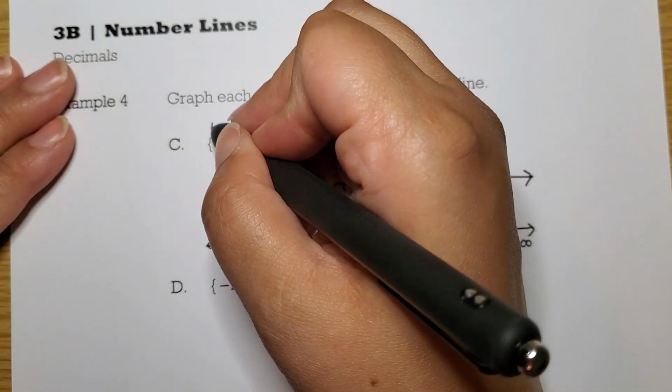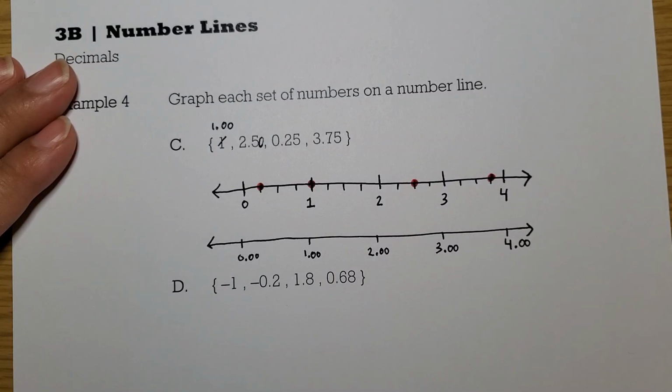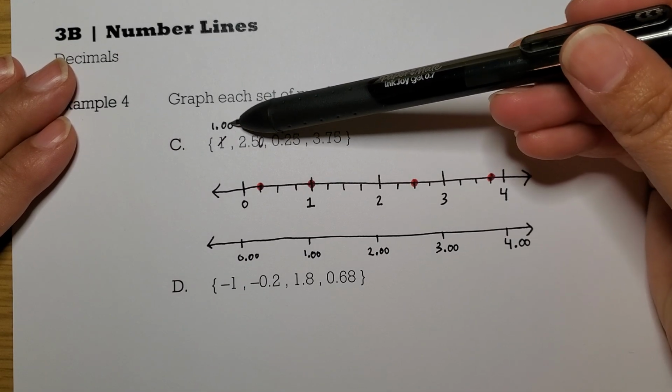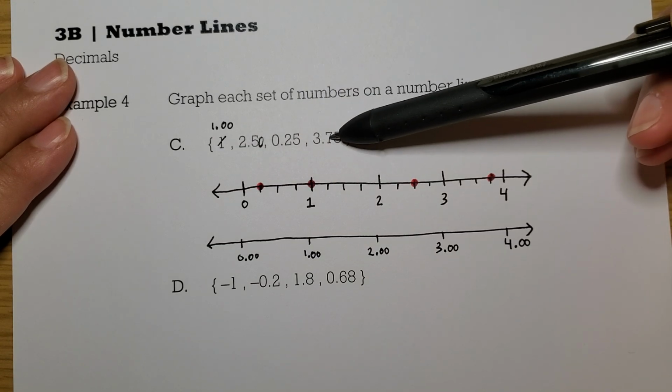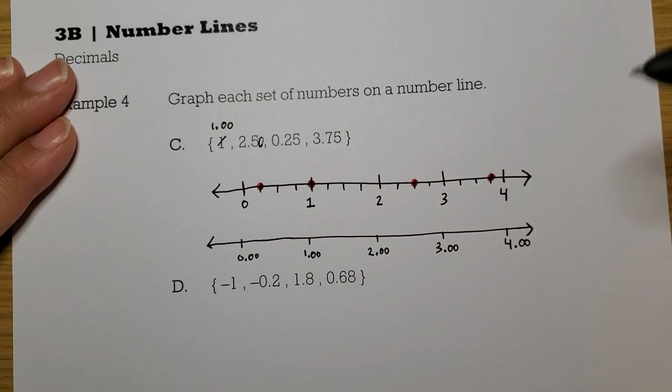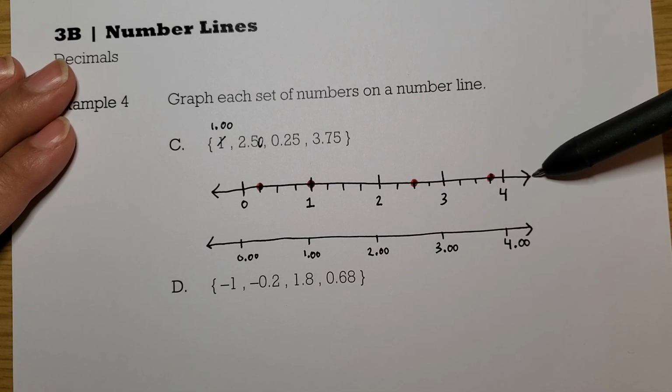So instead of 1, I'm going to think of that as 1.00. This way, all of my numbers are kind of the same looking. They all have the same kind of appearance. What this enables me to do is to think of this more like whole numbers than thinking of it like fractions, which is essentially what we did here.